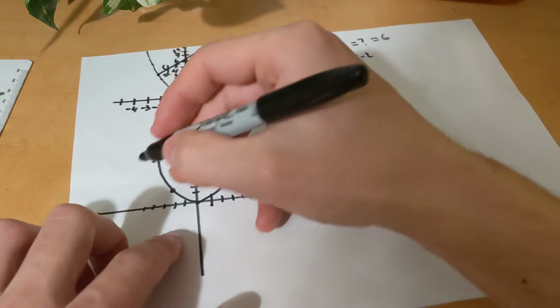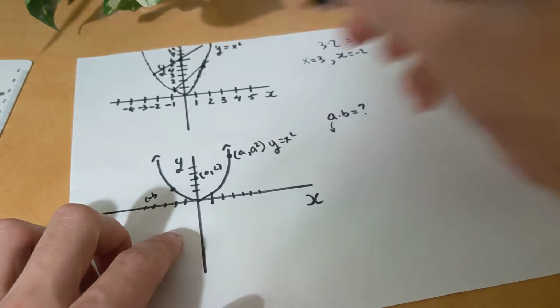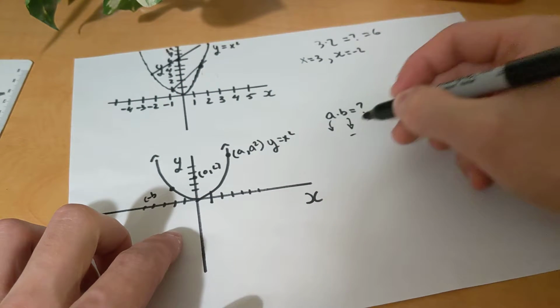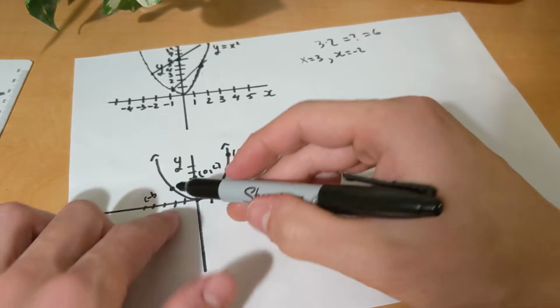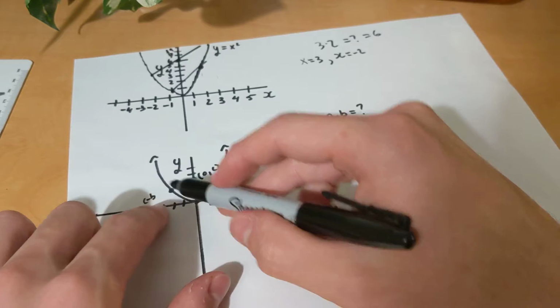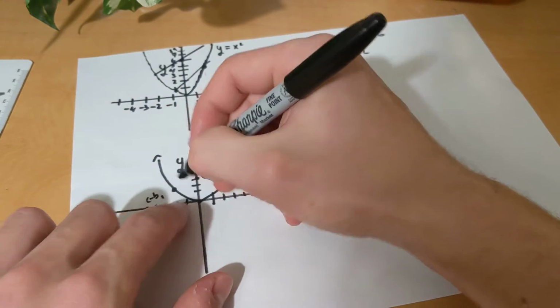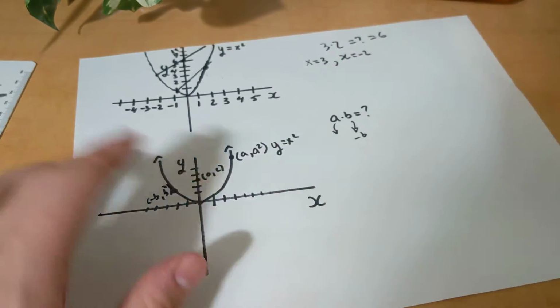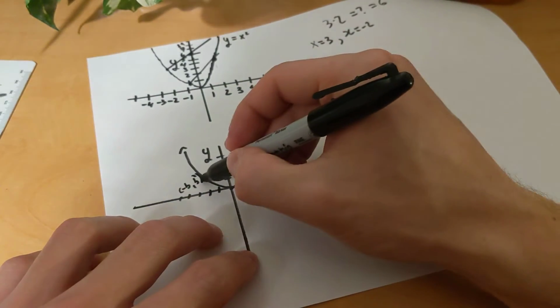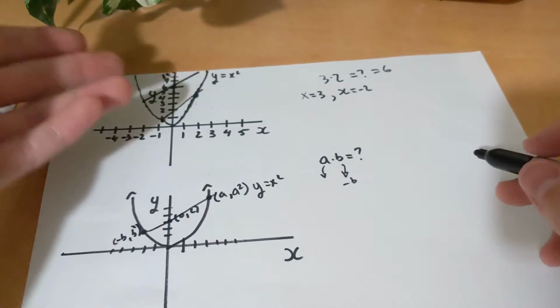And here, this value will be negative b, because we are going to use this one. We're going to make it negative, because that's what you're supposed to do. And then we're going to graph it on the function. So this point right here is negative b and b squared. So how do you prove what I showed you up here?